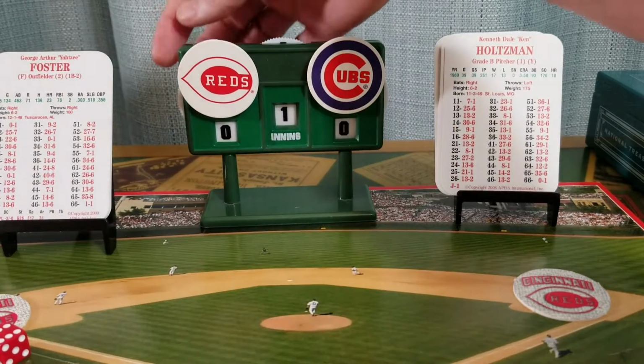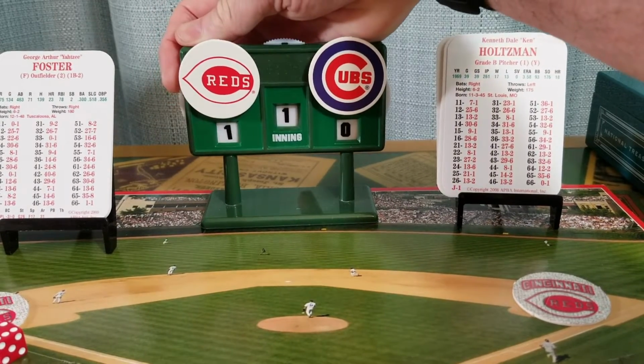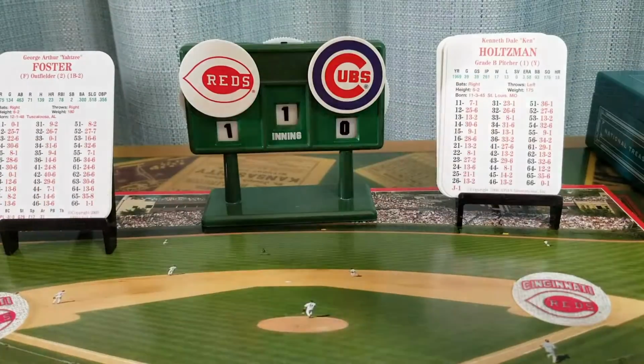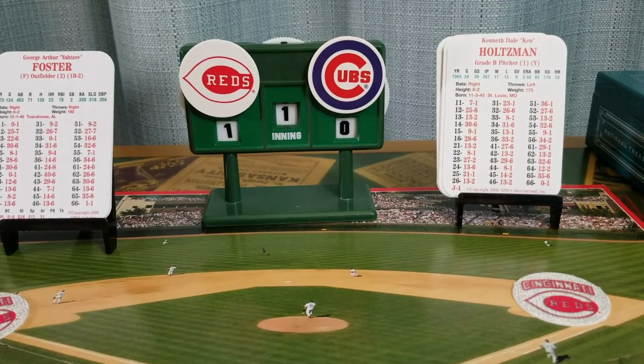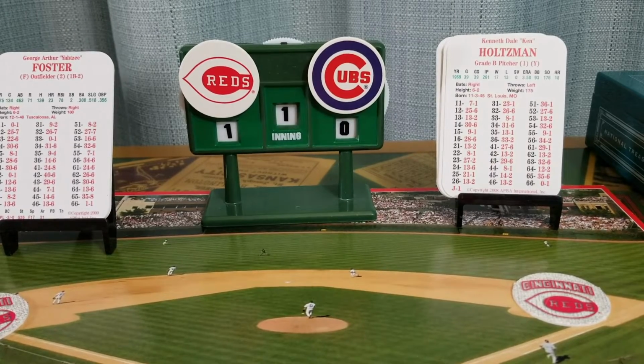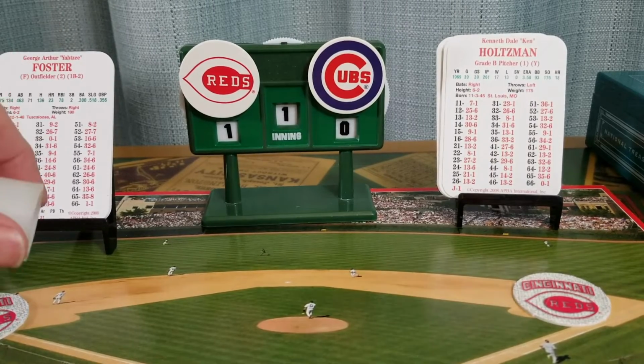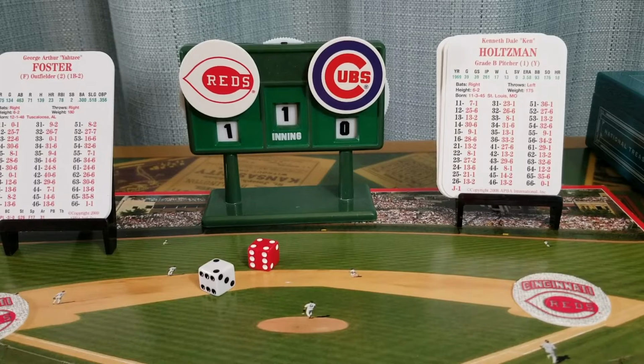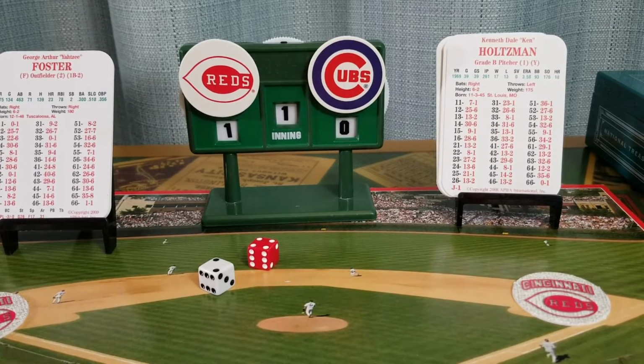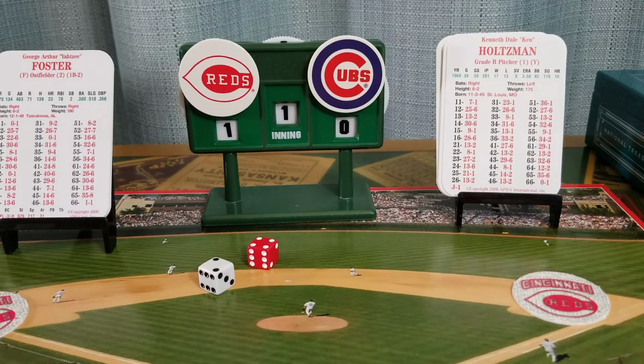Runners on first and third. Still 1 out. Cubs will play the infield back, try to get a double play. Here's the pitch to Foster. Rolls 42. Play results 40.